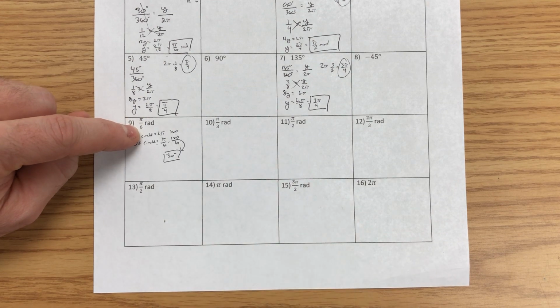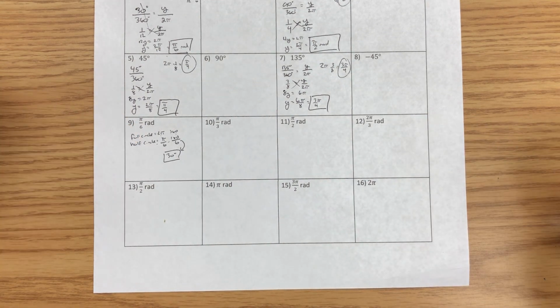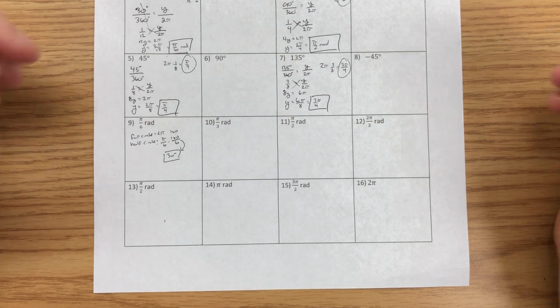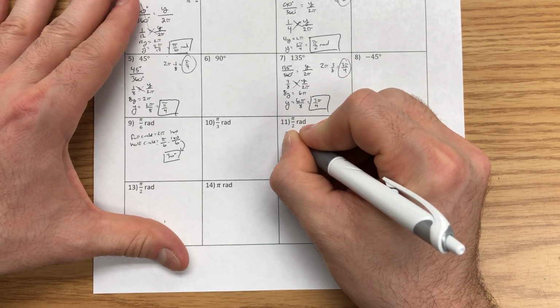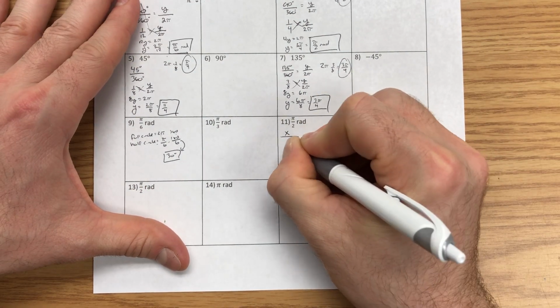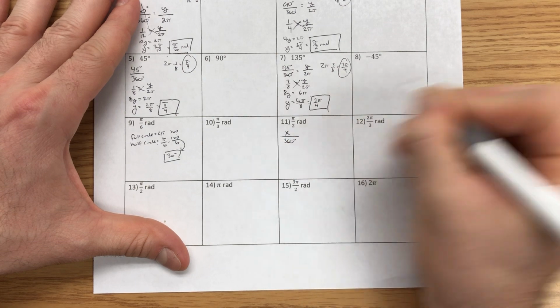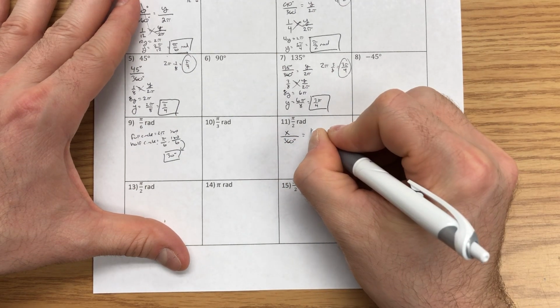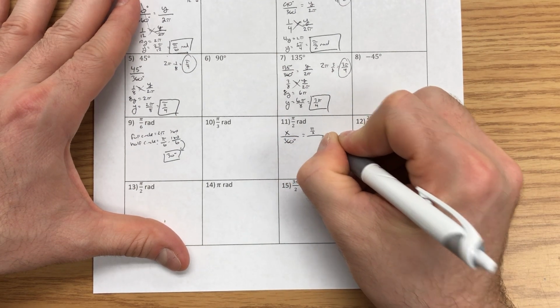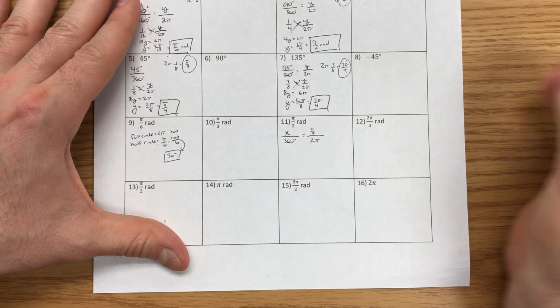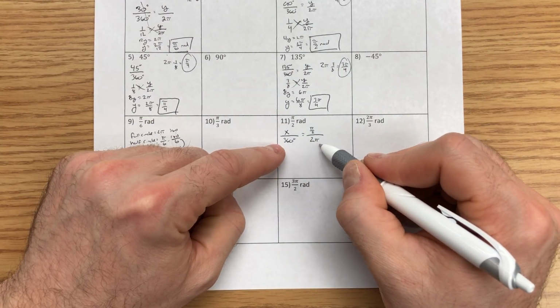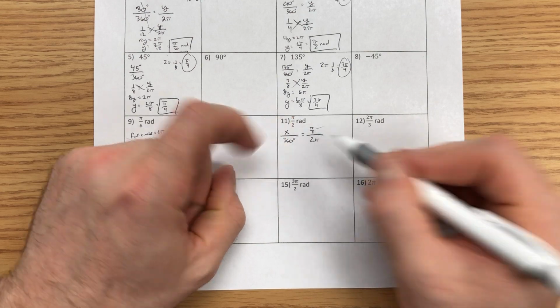Let's say you don't like solving it that way. Let's solve number 11 algebraically. I know that I have some number of degrees over a full circle is equivalent to pi over 2 of a full circle. Both of these are full circles, and this is my fraction of a circle.